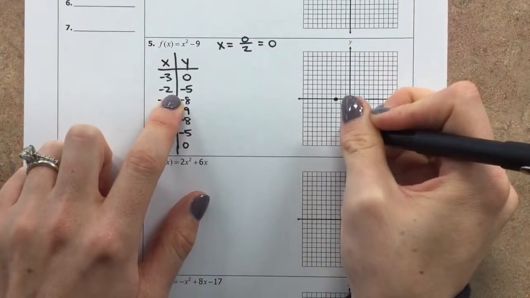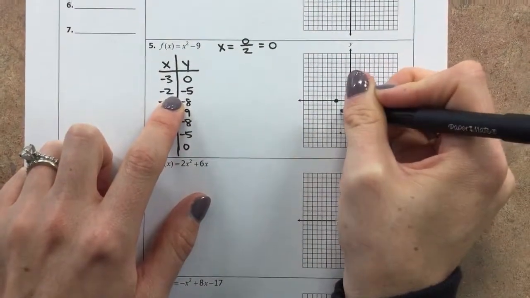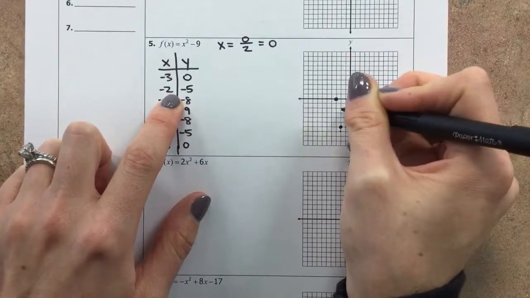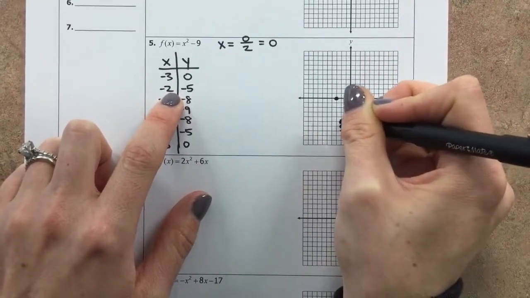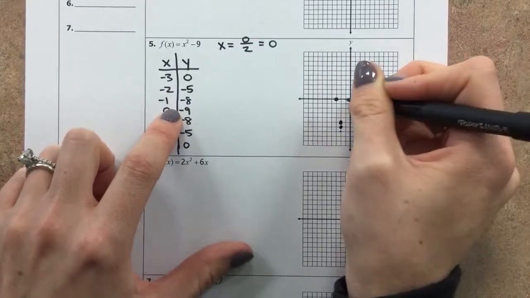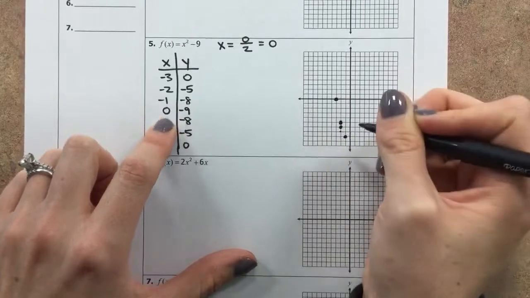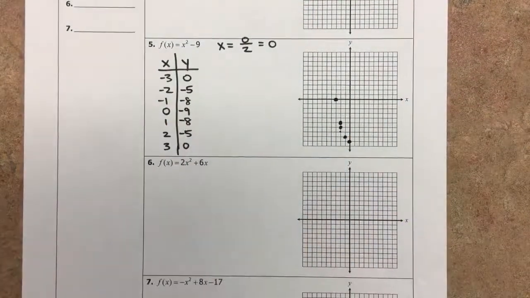-2, -5 would be right... Oh, sorry. Oh, we purposely got a bigger grid. Hold on. 1, 2, 3, 4, 5. There we go. Made it just a touch bigger for us. Nope, let's try that again. 1, 2, 3, 4, 5. There we go. Sorry. -1, -8. So 6, 7, 8. And 0, -9 would be right there.